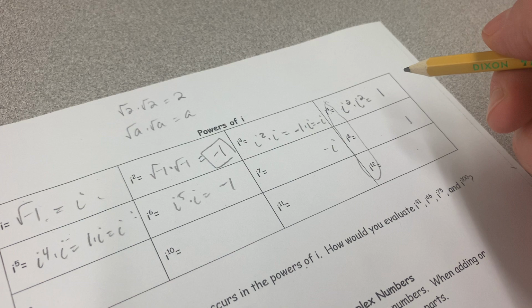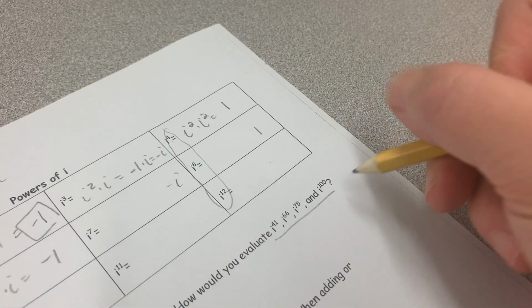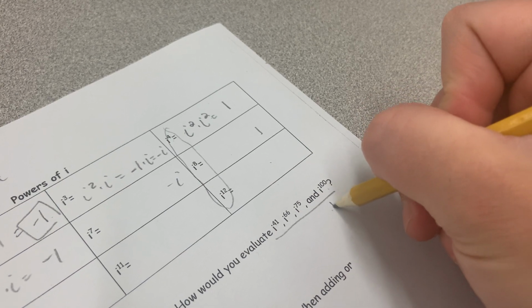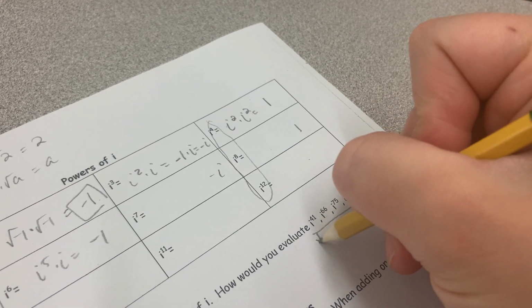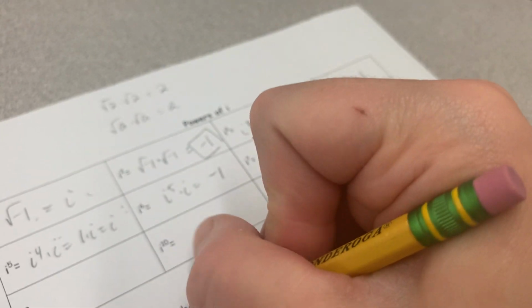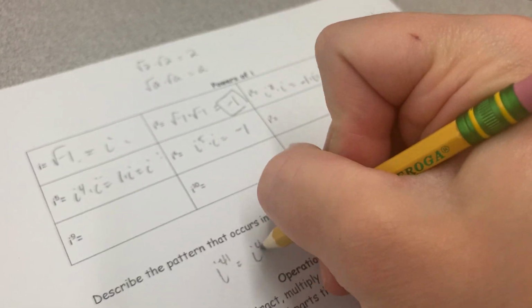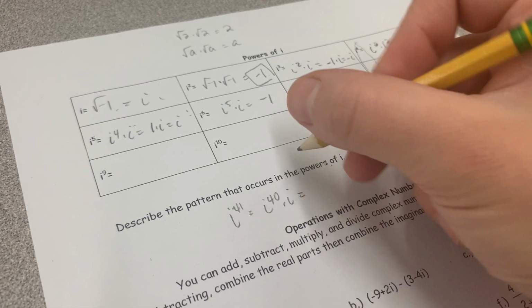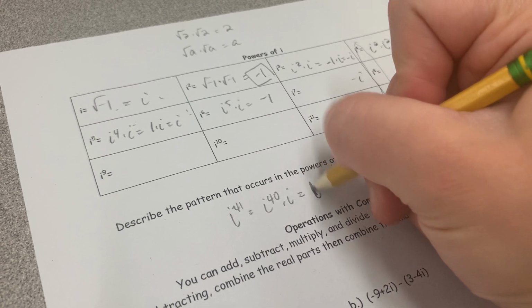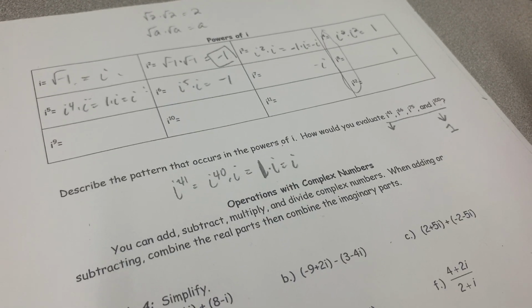Okay? So for instance, pick one of these. How do we evaluate it? i to the 100th, is that divisible by 4? Then it's just 1. Okay? i to the 41st. Well, 41 is not divisible. So let's break it down. i to the 40th times i. Well, i to the 40th is divisible by 4, so it's just 1 times i. So your answer is i. So you can figure out any number by doing that.